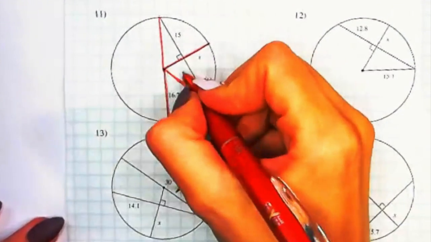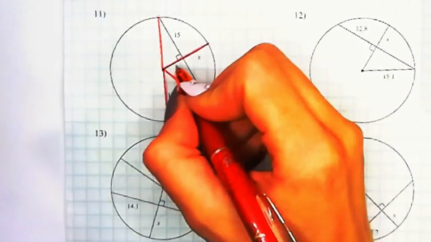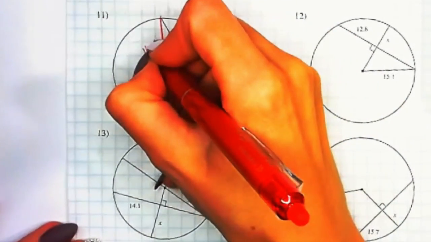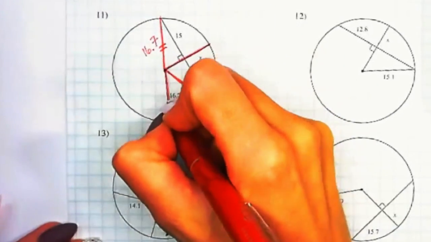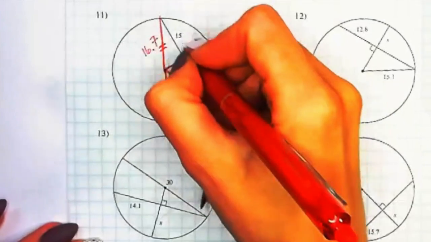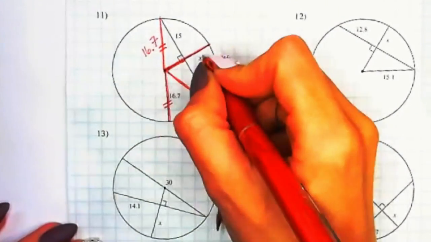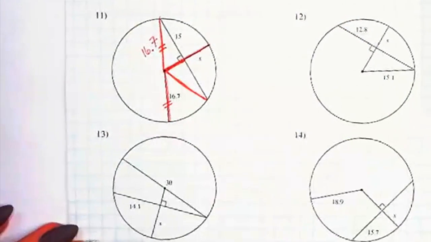I like those because they draw in some right triangles for me and make it a little bit useful for me to potentially find more information. So if this over here is 16.7, and that right there is 15, I can do Pythagorean Theorem to find this, and then I'll find that, which is exactly what I sort of foreshadowed right over there.